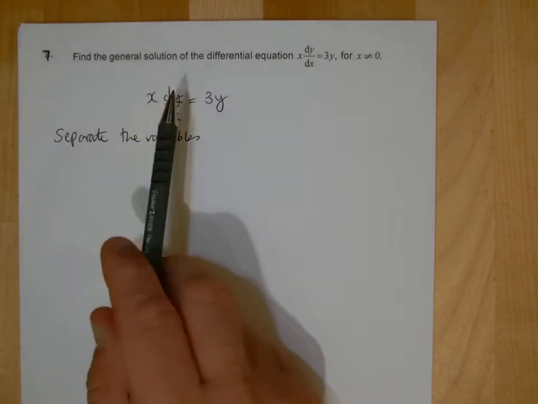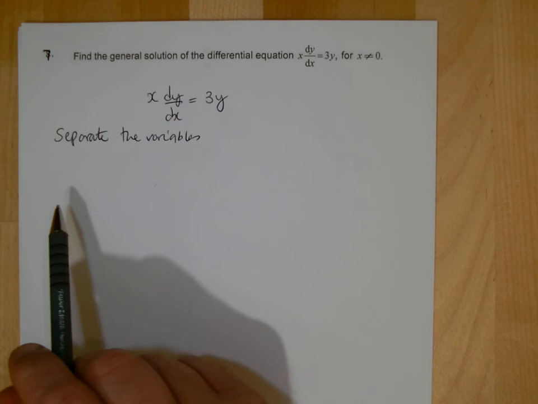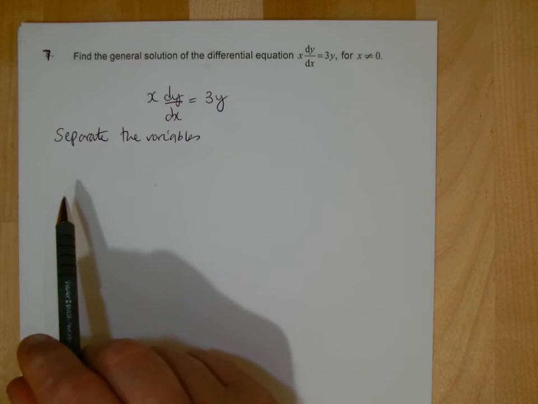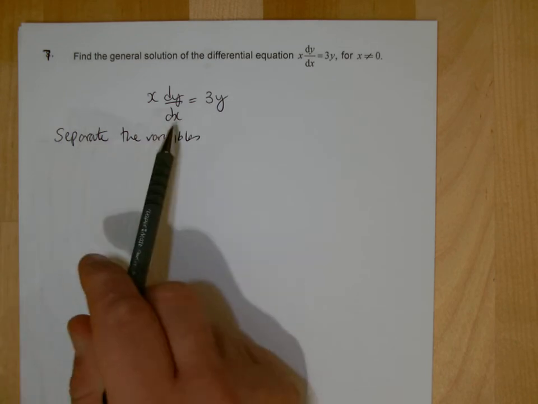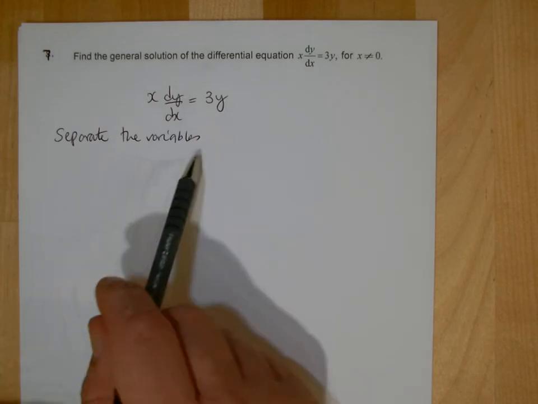Okay, so this is find the general solution of this differential equation here, where we've got x dy/dx equals 3y. So the first thing we need to do is to separate the variables.